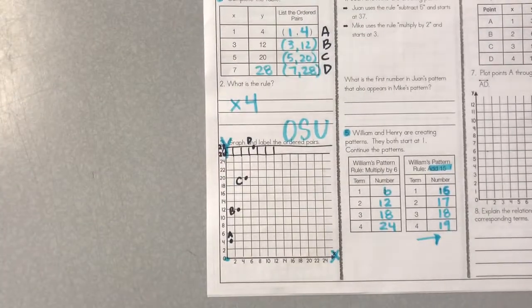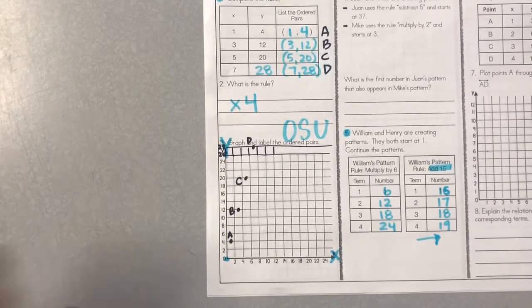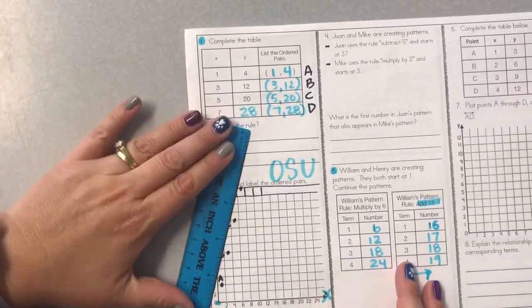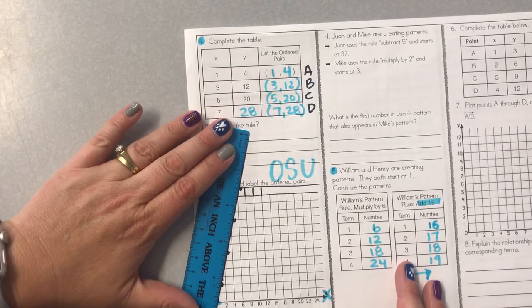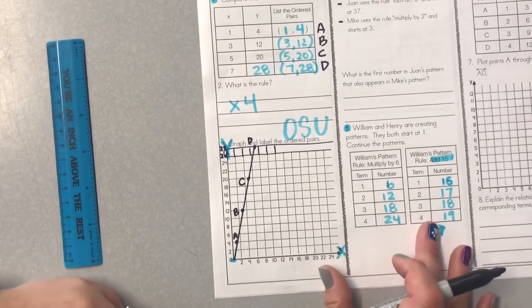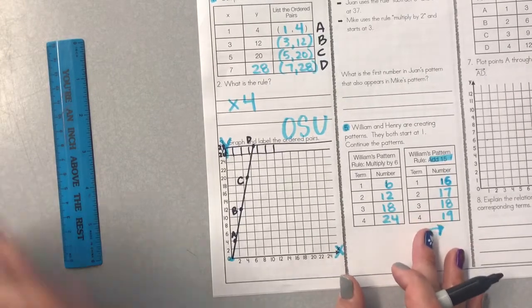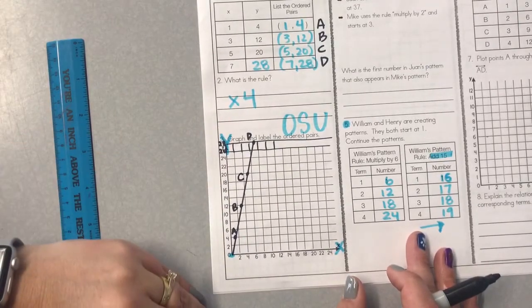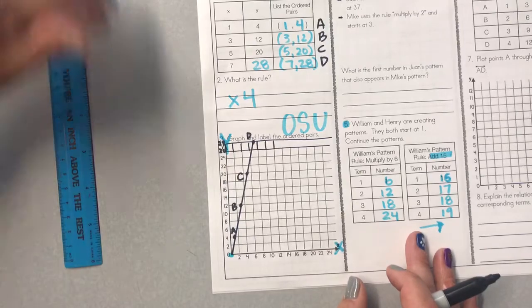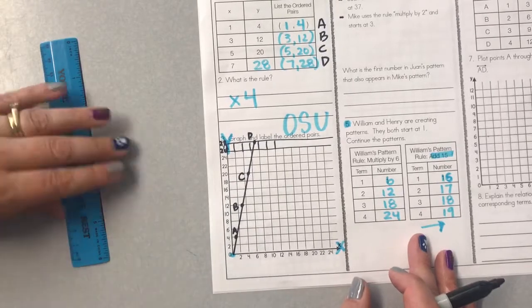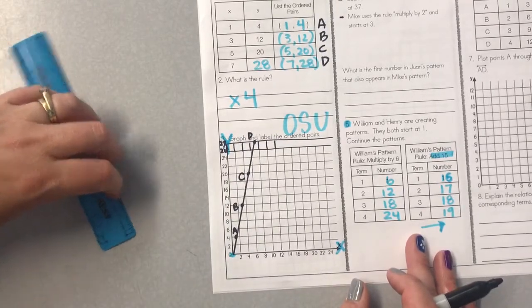Now, the nice thing sometimes, and if you need to connect your points, it will tell you to, but because our pattern is a constant pattern, it's the same every time, it's times 4. That means that we should be able to make a nice straight line with our plotted points. Again, you only connect the line if it tells you to, but that's kind of telling us, okay, each time we're going over 2 and up 4. Over 2 and up 4. So that is how that works.